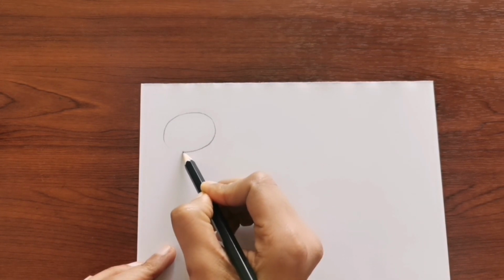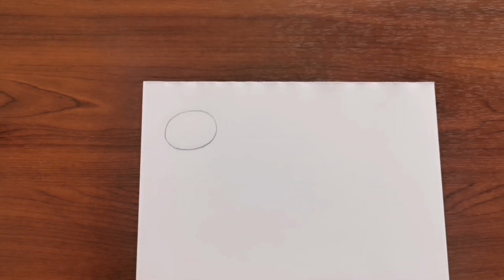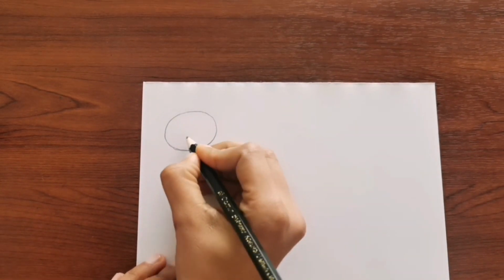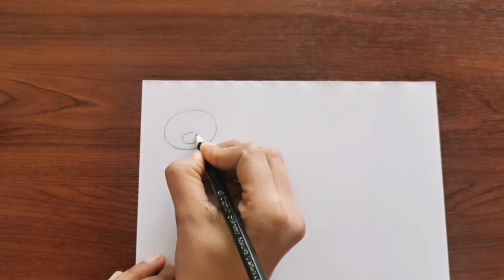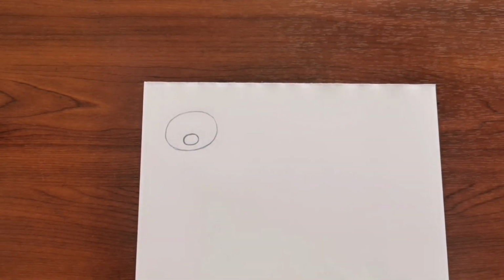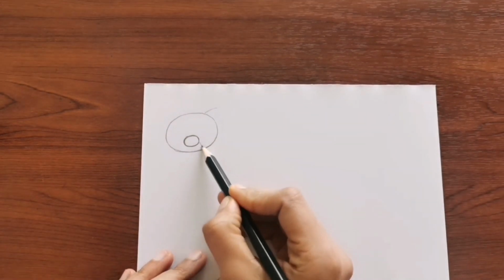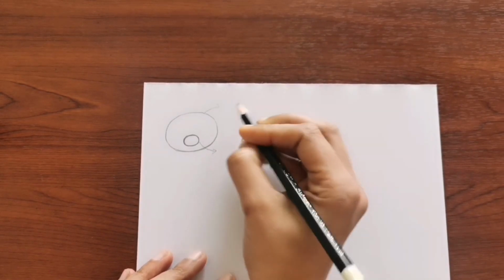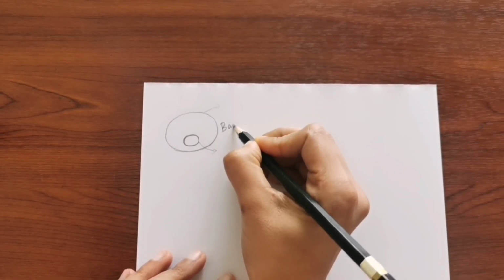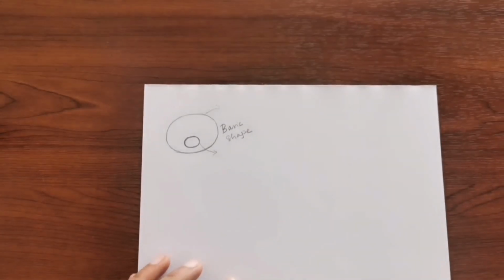First you can make the head like this. For most animals the head can be drawn as a circle or an oval shape like this. And this is for the mouth part. This is basic shape 1 and this is basic shape 2. Just by using these two basic shapes, we will make almost all animals.